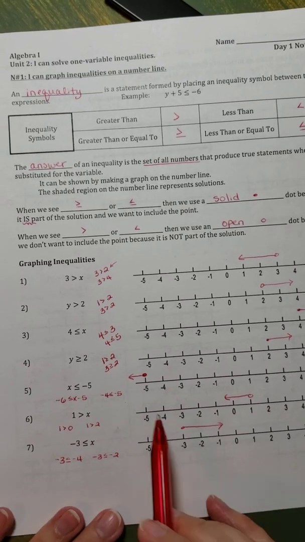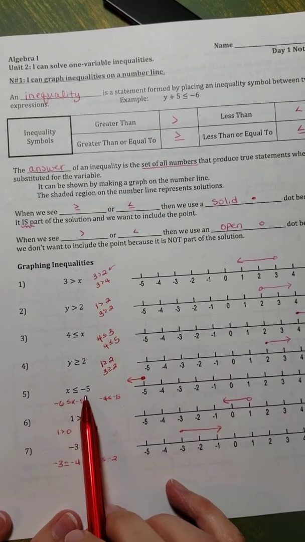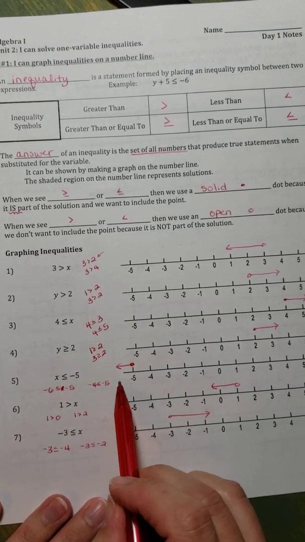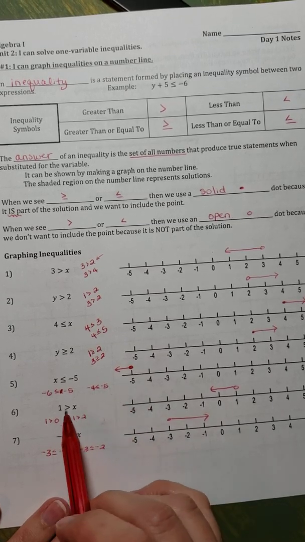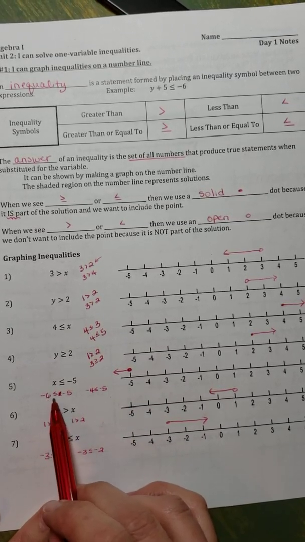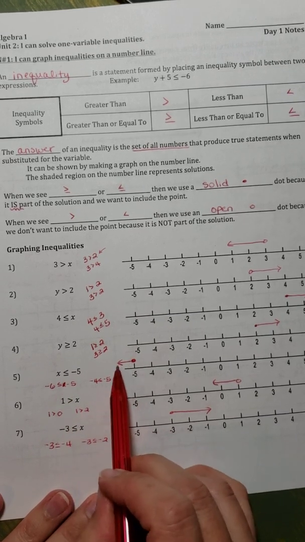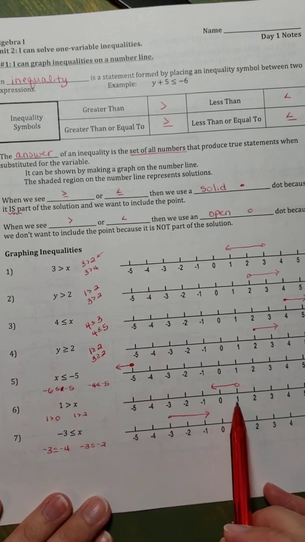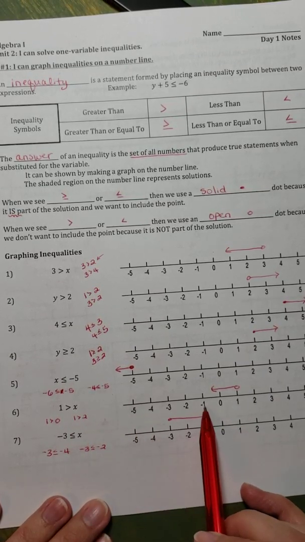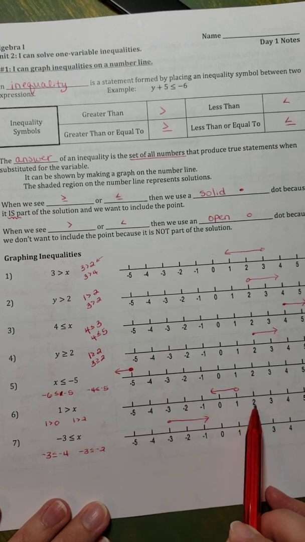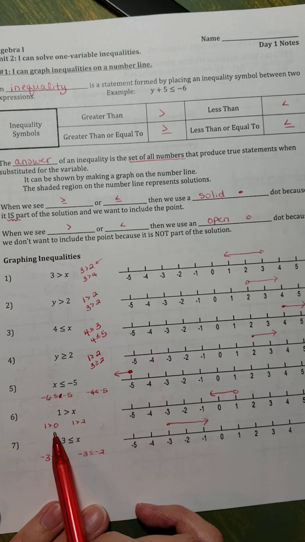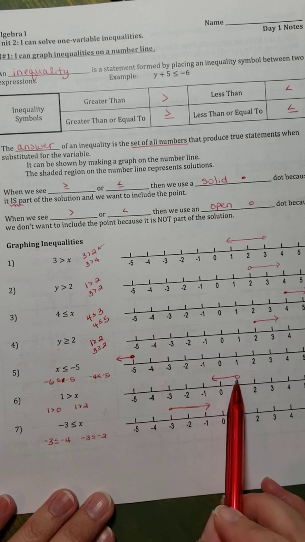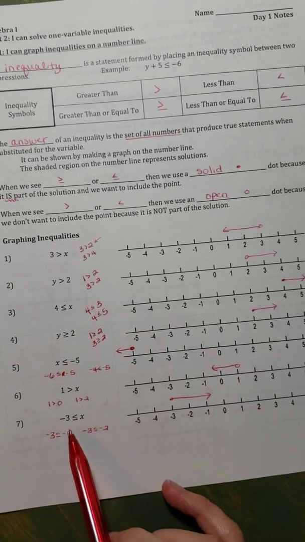Now I've done some other examples here. Number 5, I need a solid dot on -5, and I had to test which one made sense. So I tested -6 and -4. And the true statement is that -6 is less than -5. So I drew the arrow off to the left. In example 6, we need an open dot on 1 because it says greater than. Test 0 and test 2. Is 1 greater than 0 or is 1 greater than 2? Well, 1 is greater than 0, so that means I need to draw the arrow off to the left.